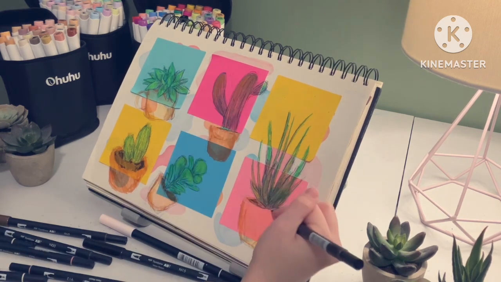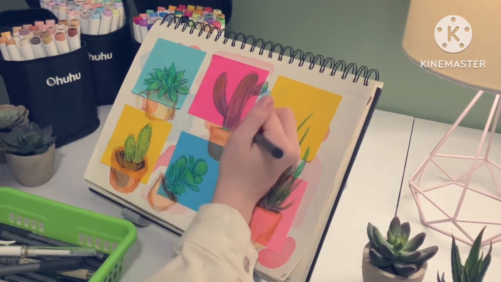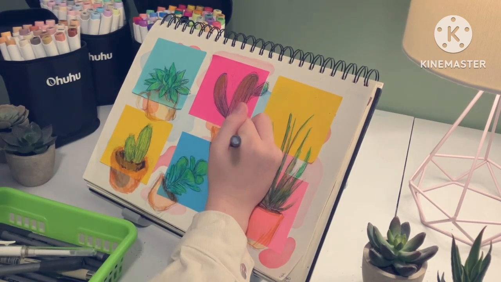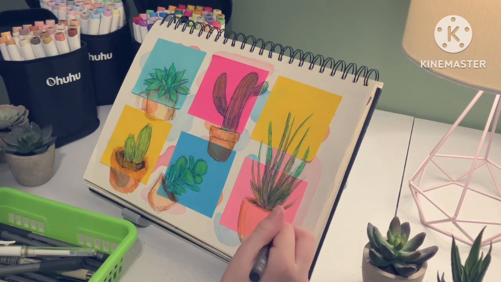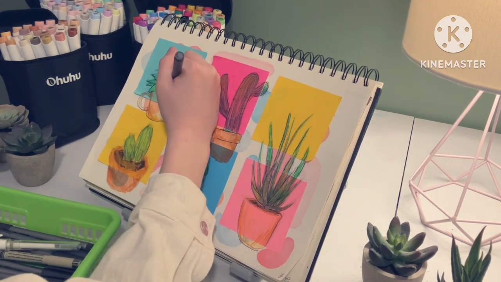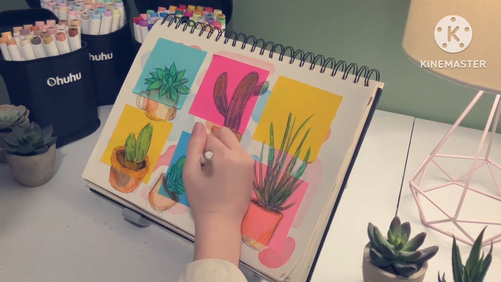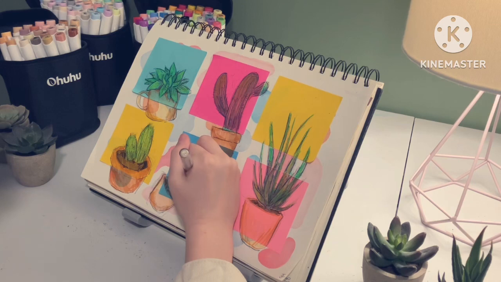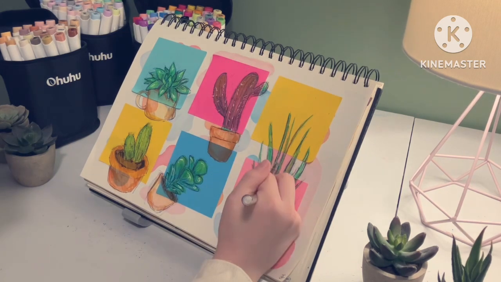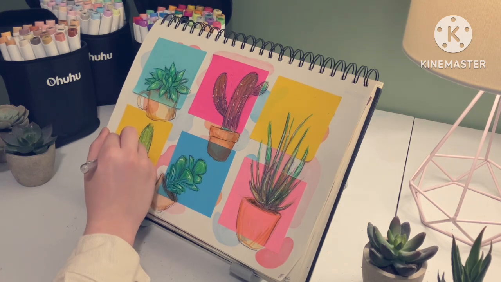I drew these plants on sticky notes because I was trying to hide the bleed through from the blob challenge. I really like how messy and chaotic this page turned out, and I really think that it shows what should be in sketchbooks. It doesn't have to be perfect all the time.